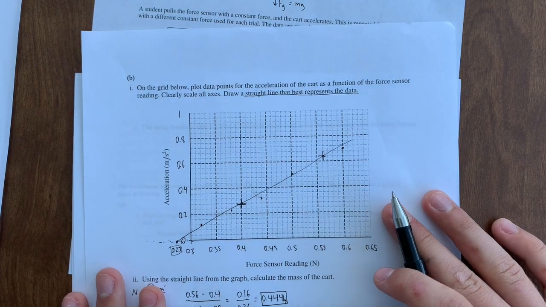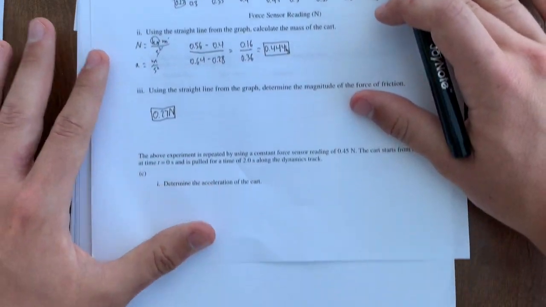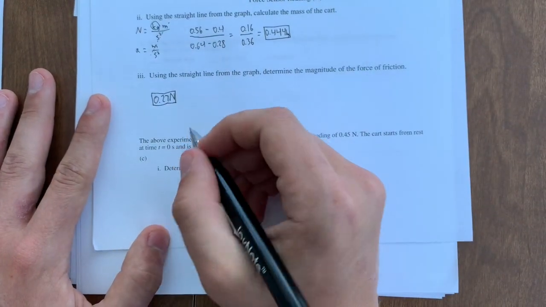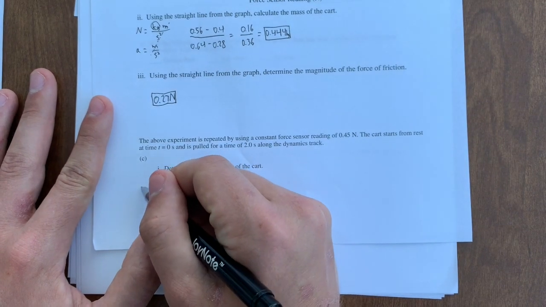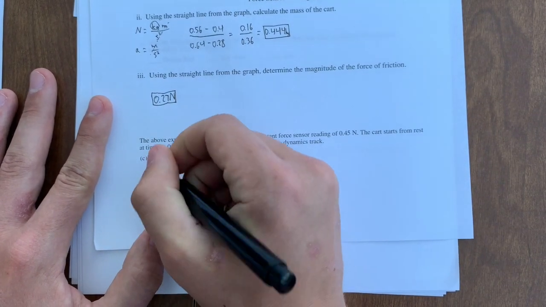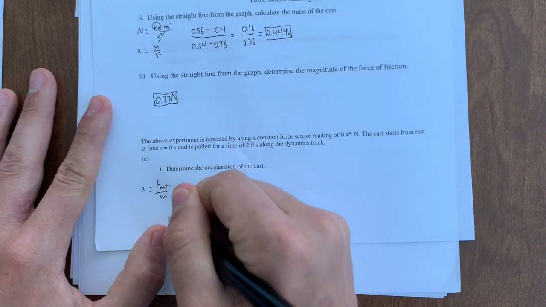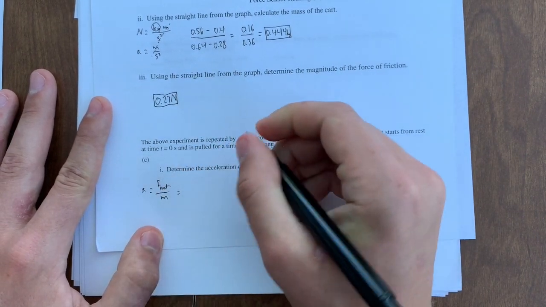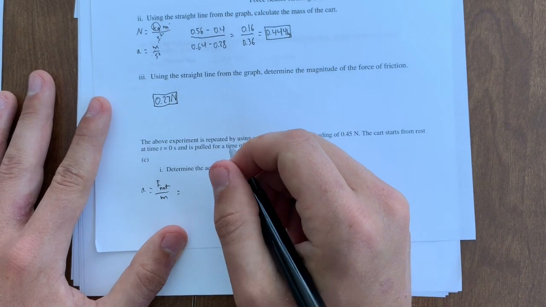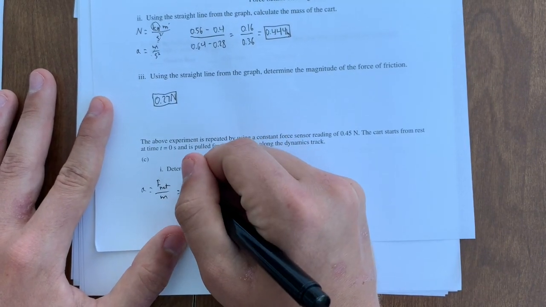But the AP graders might be looking for a more in-depth solution than that. So we can remember that acceleration equals net force divided by mass. In this case, the net force is the force sensor reading force minus the force of friction.